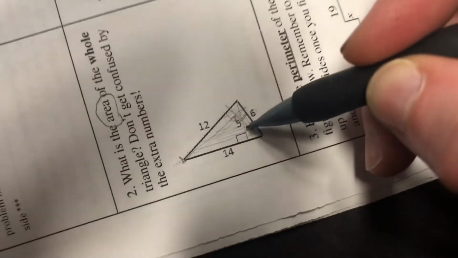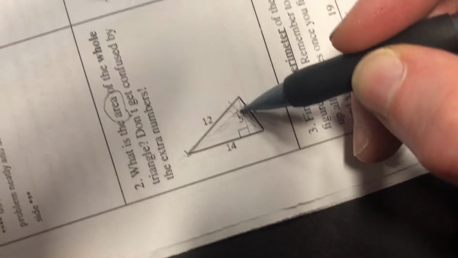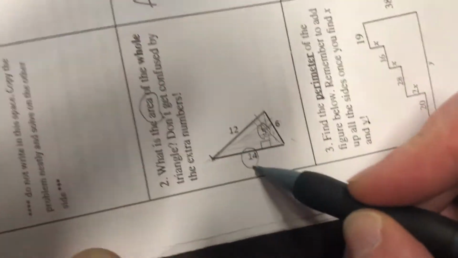So let's look at our final side, 14. If I use 14 as my base, I'm going to go to the top of my triangle, draw a line straight down, form a right angle, and sure enough I do have that measurement, which is 5. So I know I can use, whoops, train got a little bit bumpy, I know I can use 14 for my base and 5 for my height.